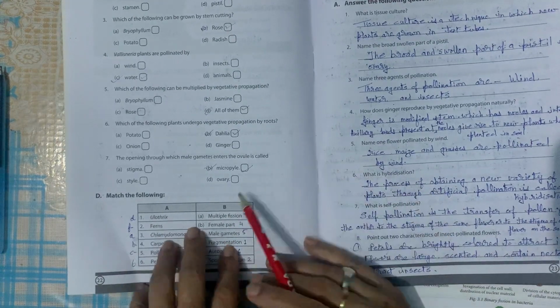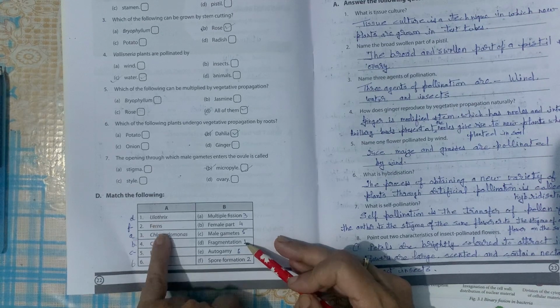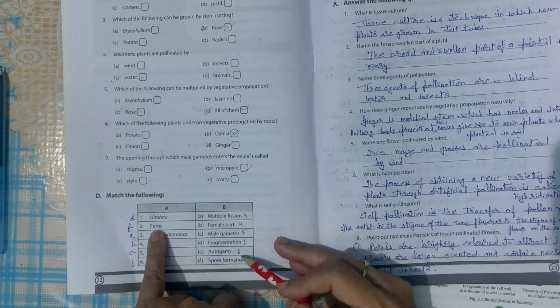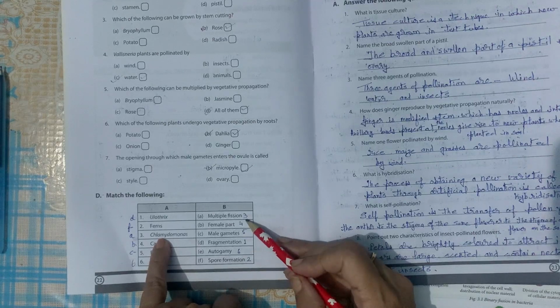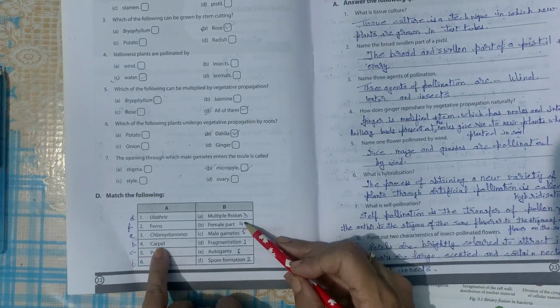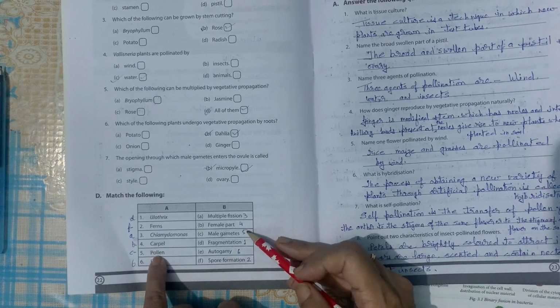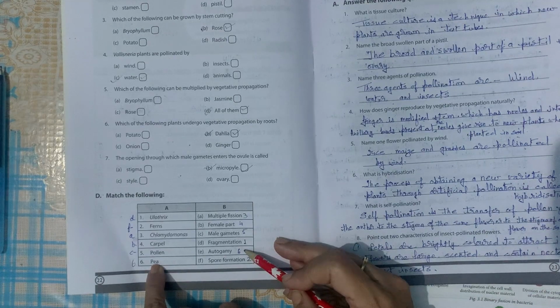Match the following here. First, Spirogyra, it reproduces by fragmentation. Ferns, that is spore formation. Chlamydomonas, it is by multiple fission. Carpel, it is the female part. Pollen grain, it is the male gamete. Pea reproduces by autogamy, that is self-pollination.